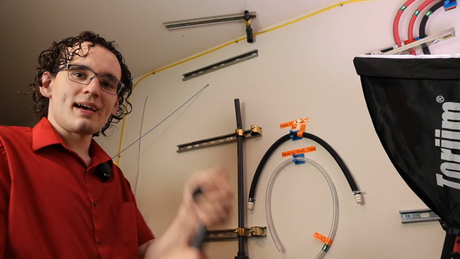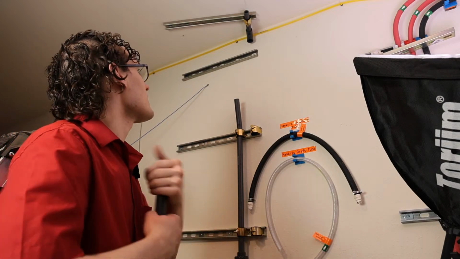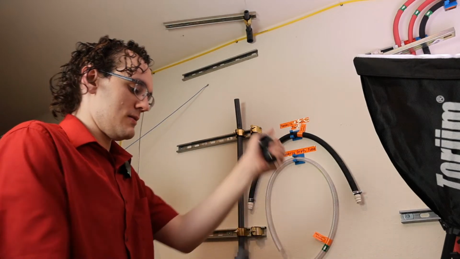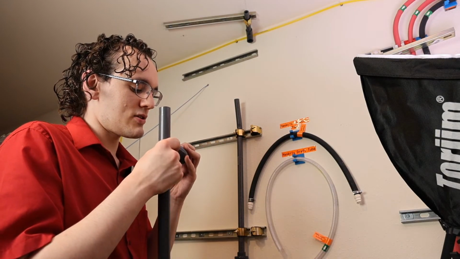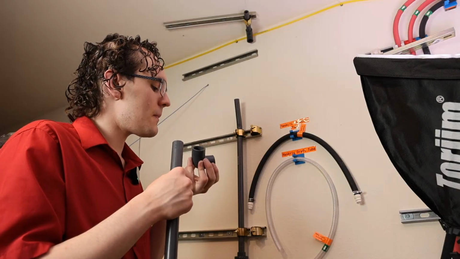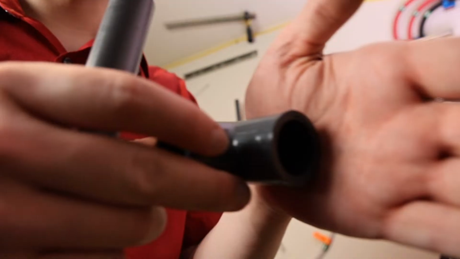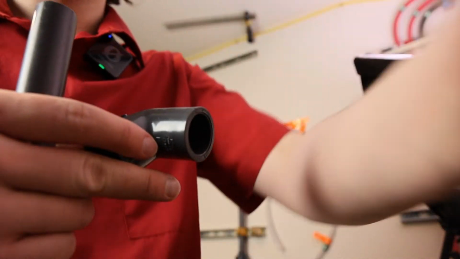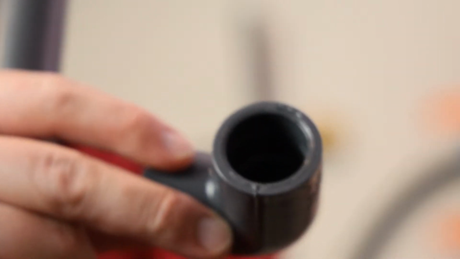Every time I test fit, I get the same thing. Well, sometimes. That 90 up there, I haven't been getting the same issue. And I kind of think it's the 90 side that's actually tight. I don't know if you're going to be able to see this or not, but you can kind of see if I change my lighting around.